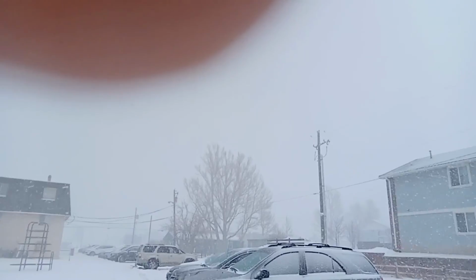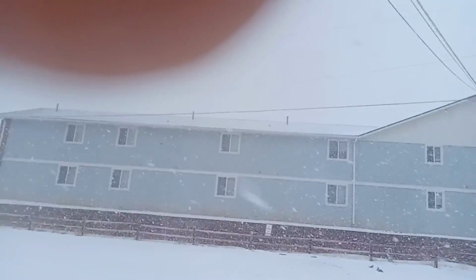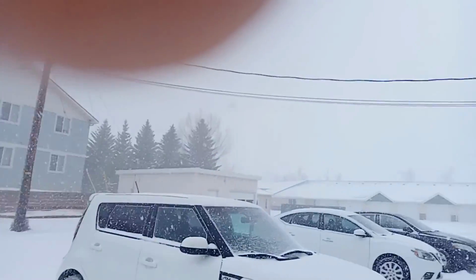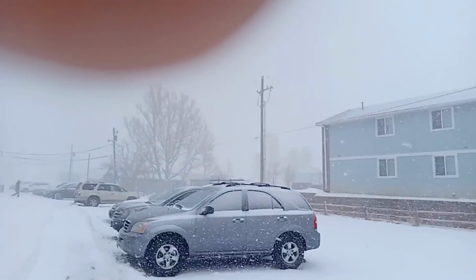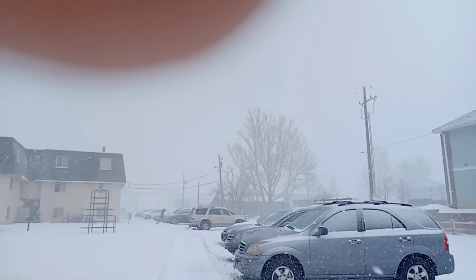It's a moderate snow, not heavy snow, moderate snow. Some other day I will show you the heavy snowfall. Thank you for your patience.